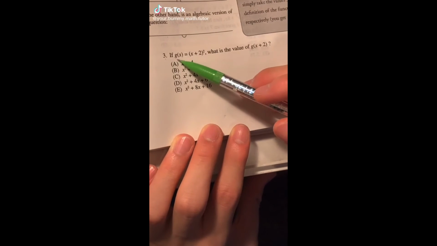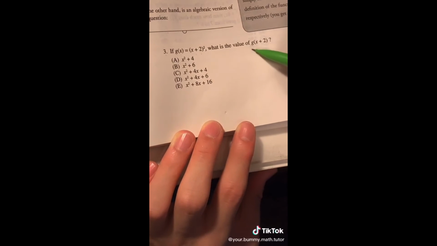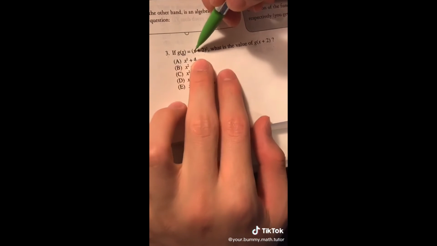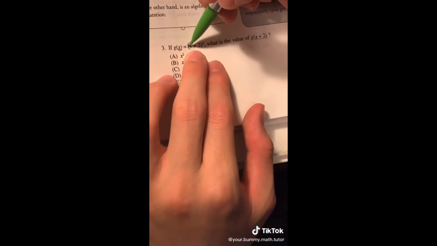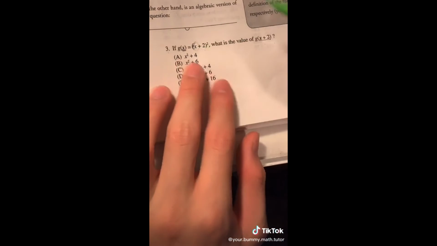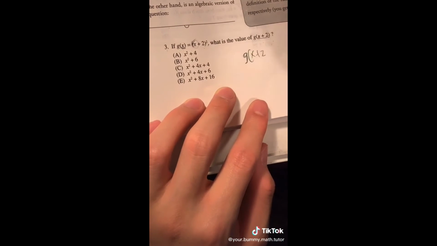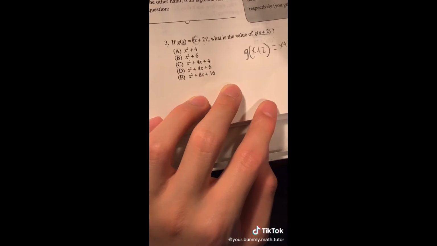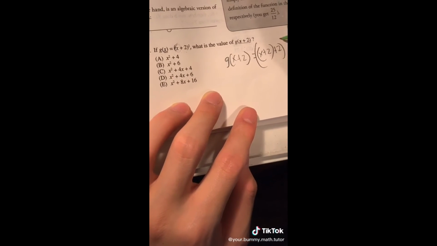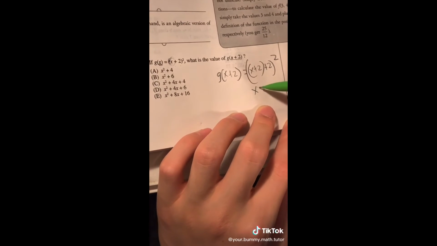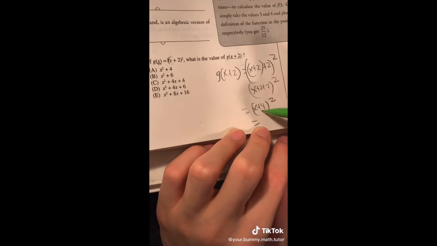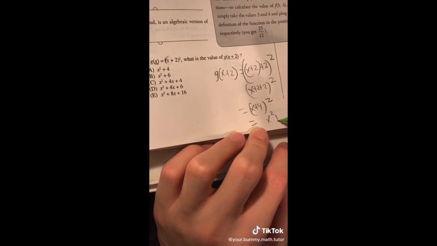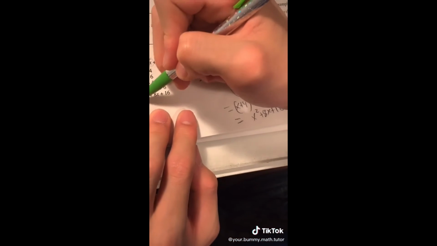If g of x is equal to (x plus 2) squared, what is the value of g of x plus 2? So what would you do? So you know that this value right here gets plugged into this value. So this value right here, x plus 2, would get plugged into this value right here. So if you do that, you plug it in, g of x plus 2 will be equal to (x plus 2 plus 2) squared, which is equal to (x plus 4) squared, which, if we simplify or factor this out, would be x squared plus 8x plus 16, which will give you E.